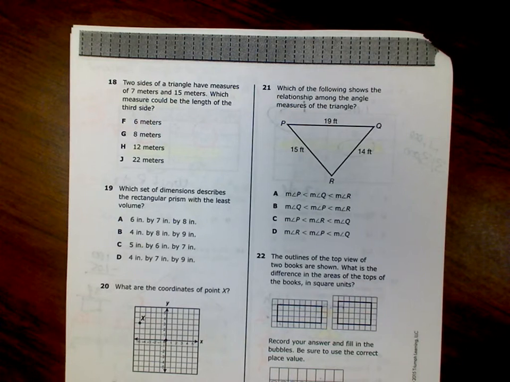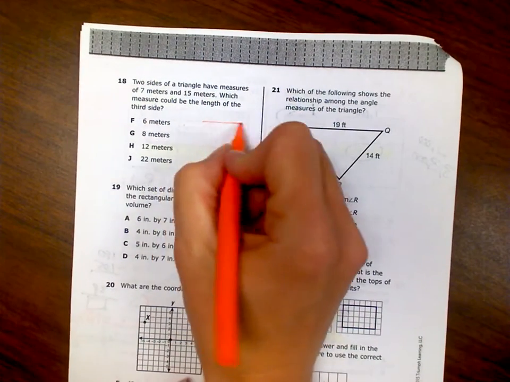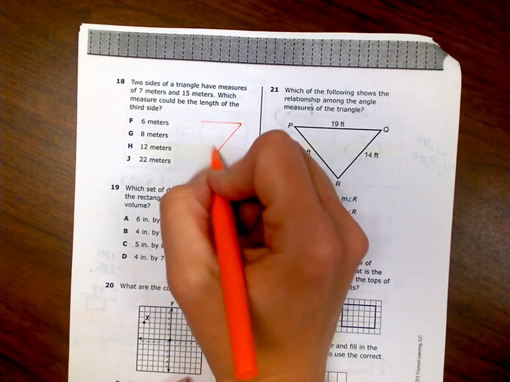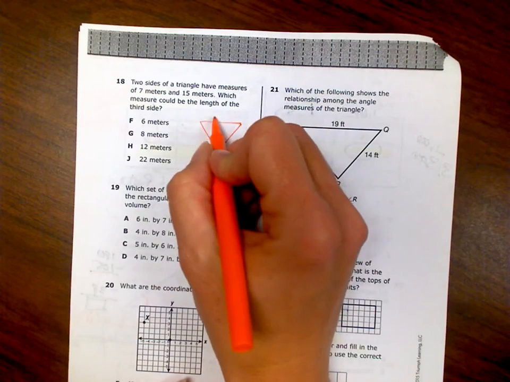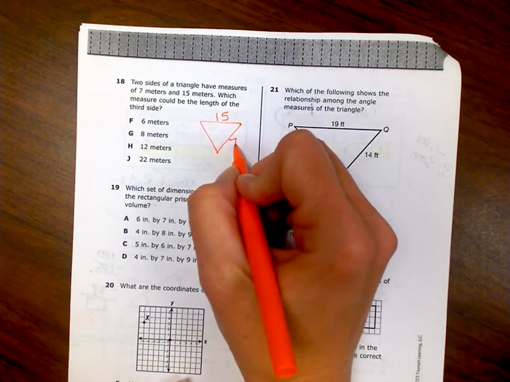Number 18. Two sides of a triangle have measures of 7 meters and 15 meters. Which measure could be the length of the third side? So we have two sides of a triangle. We have 15 and 17.